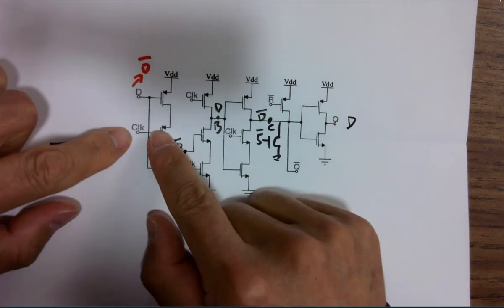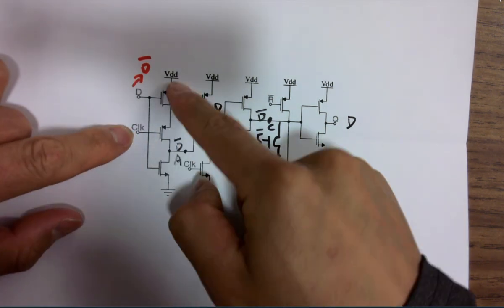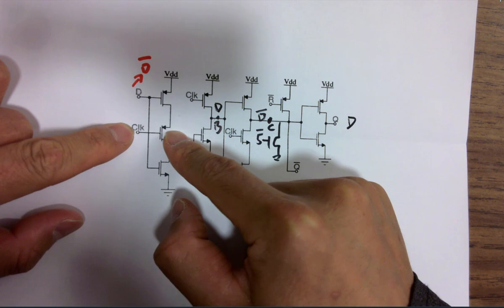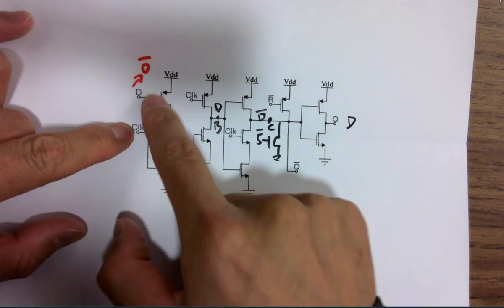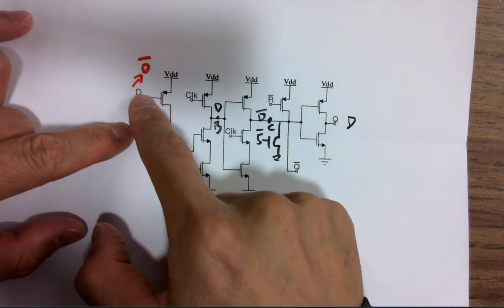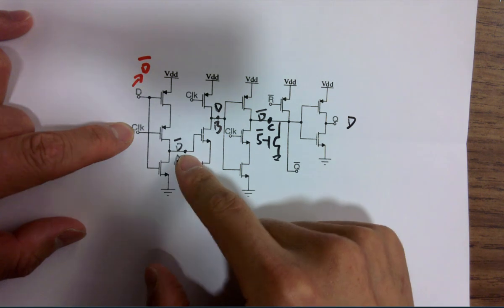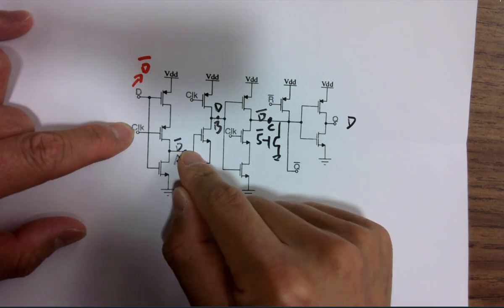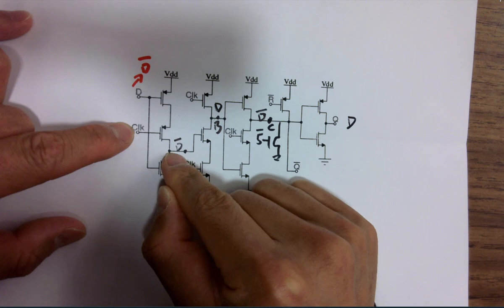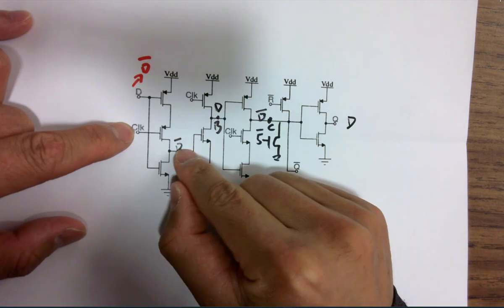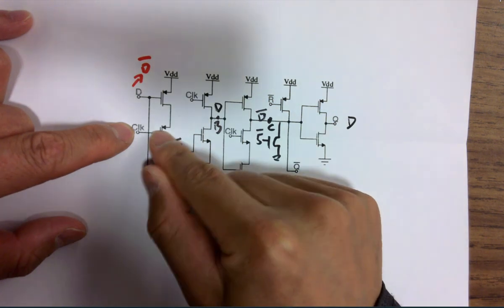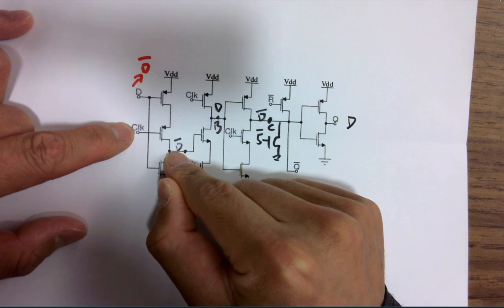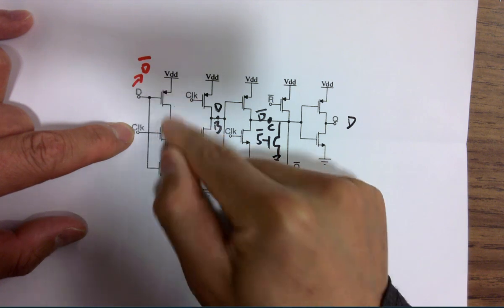Clock is still on, right? So the PMOS is still off. This PMOS is still off. So if D changes from D to D bar for this point, because this point is shorted to the lower node of the clocked inverter, it's over here. And this is disconnected. So this point is disconnected from the voltage source.